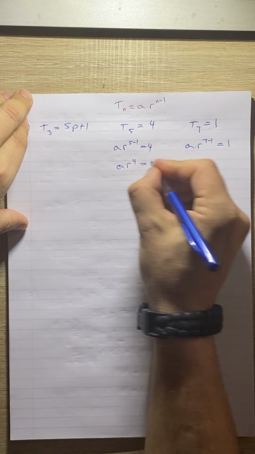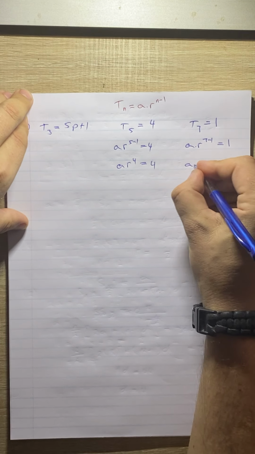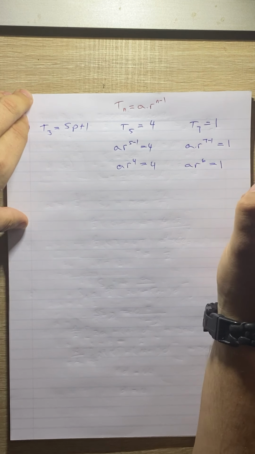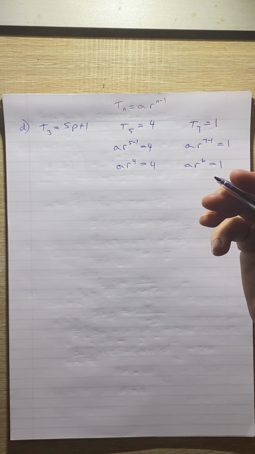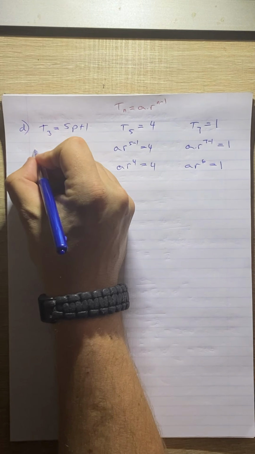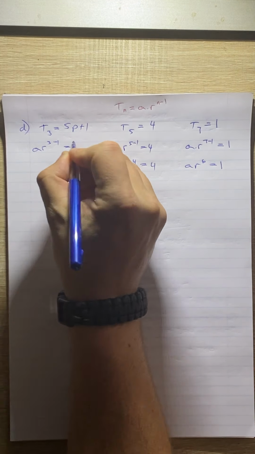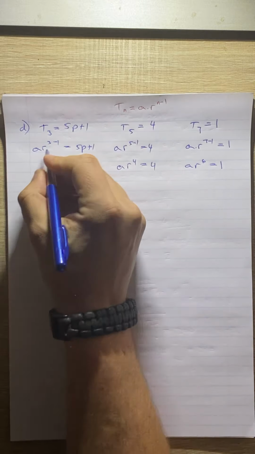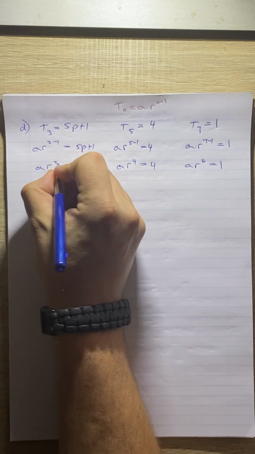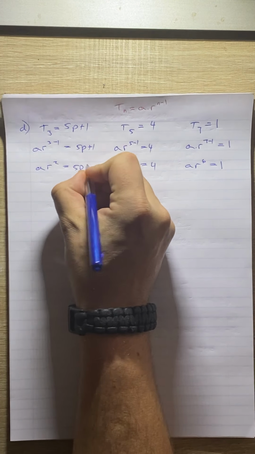AR to the 4 equals 4, and AR to the 6 equals 1. For this one here, we can get AR to the 3 minus 1 equals 5p plus 1. Simplify it, and we get AR squared equals 5p plus 1.